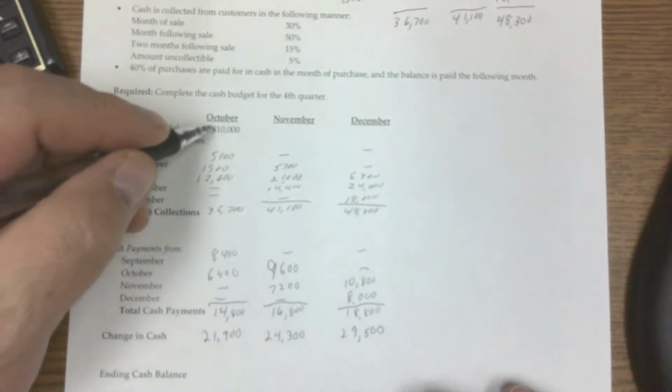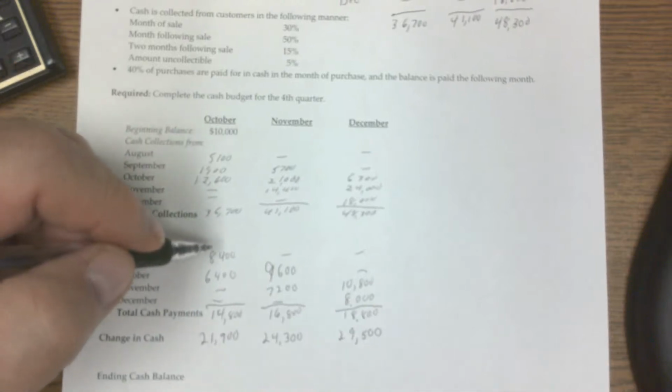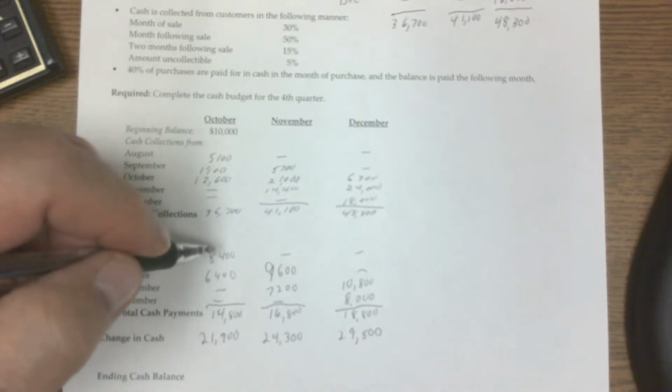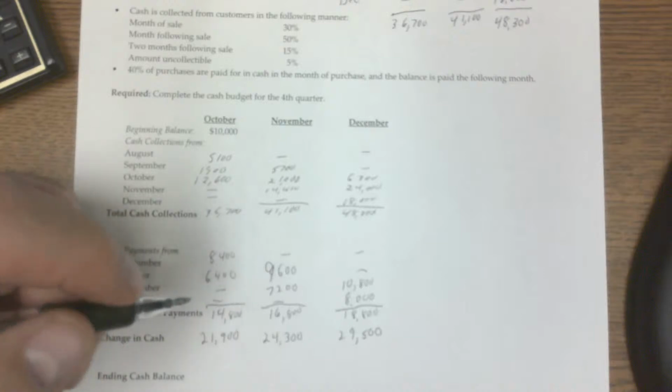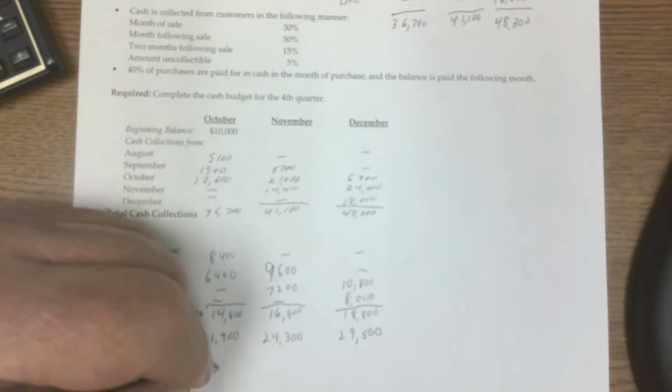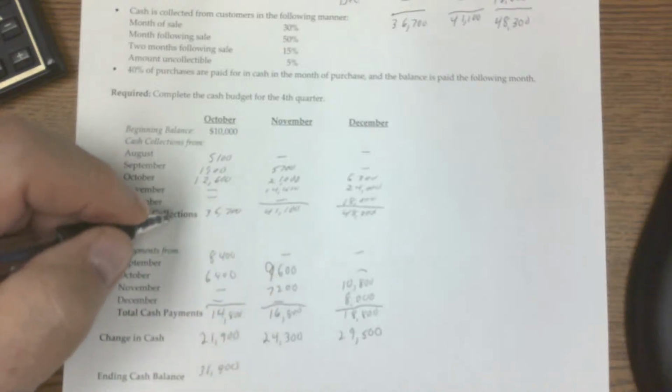So our ending cash balance will be the beginning balance plus the 21,900 would be 31,900.